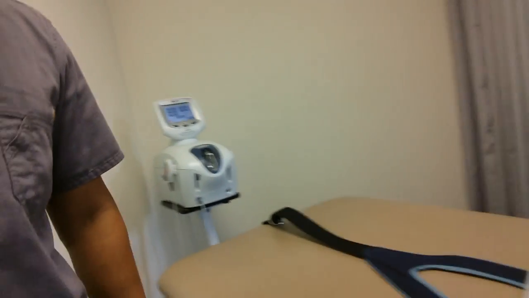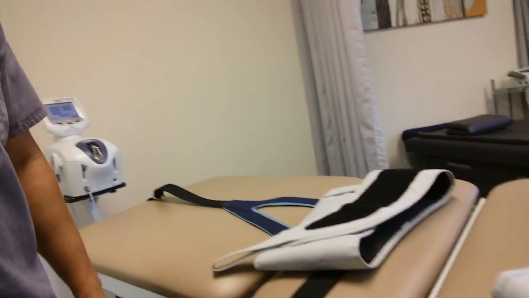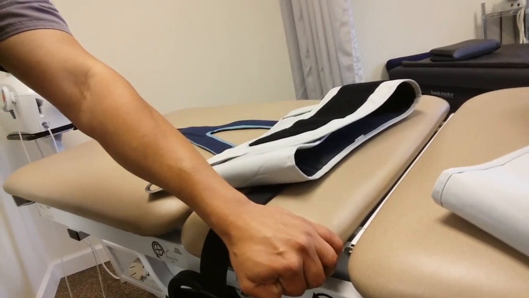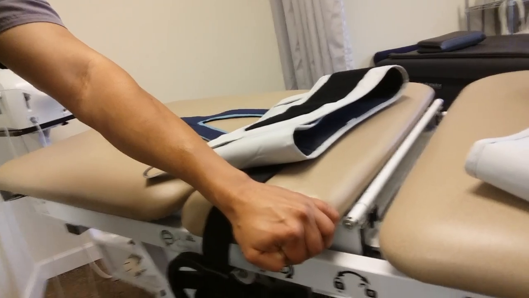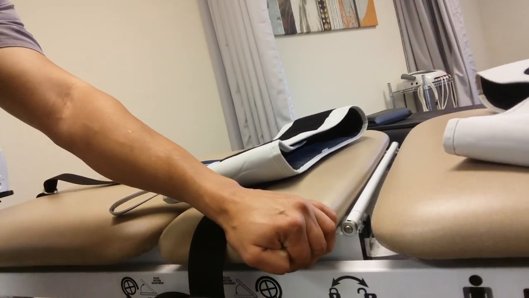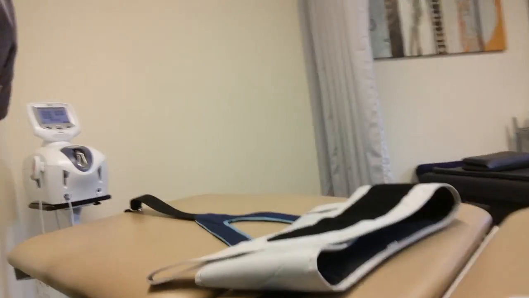And the cool thing about this bed is that once we strap the person down, the bed over here is going to be pulled by the computer, and as you can see over here, if I pull, the bed slides to the side, so that's where the traction comes from, that movable bed.